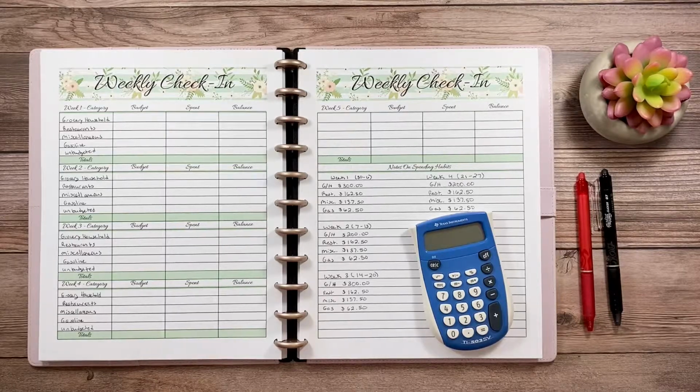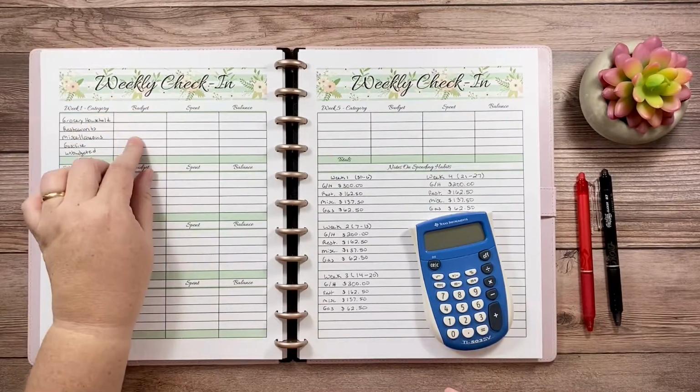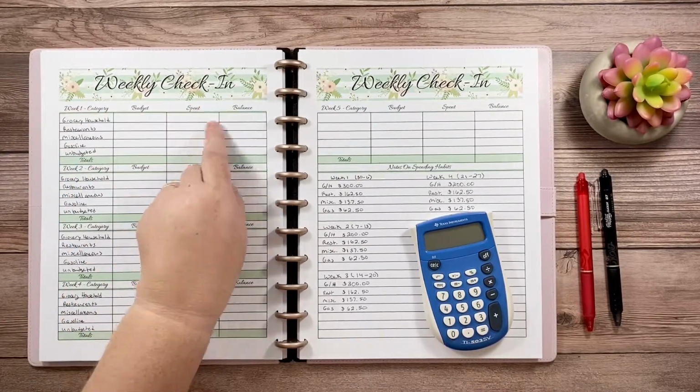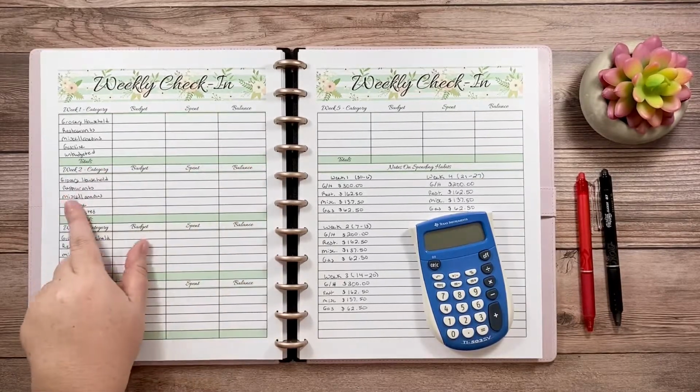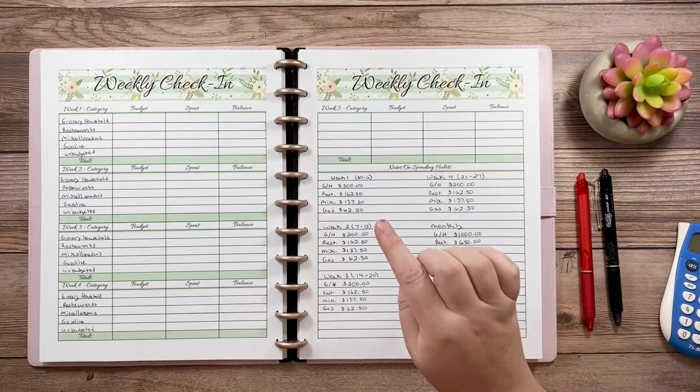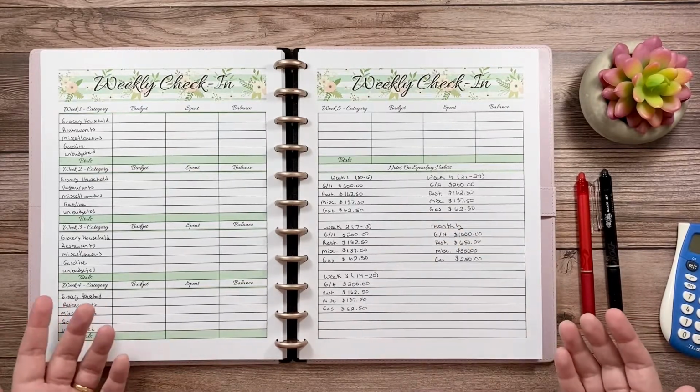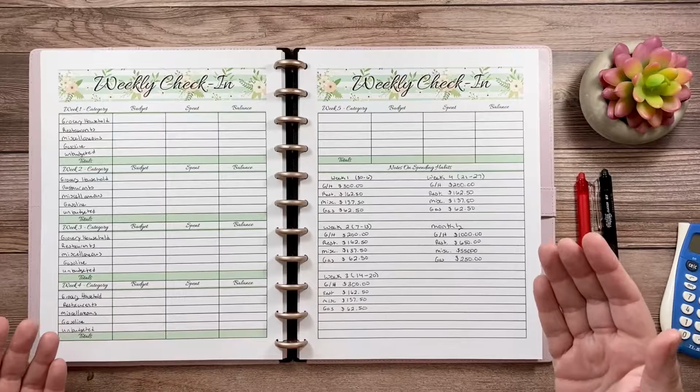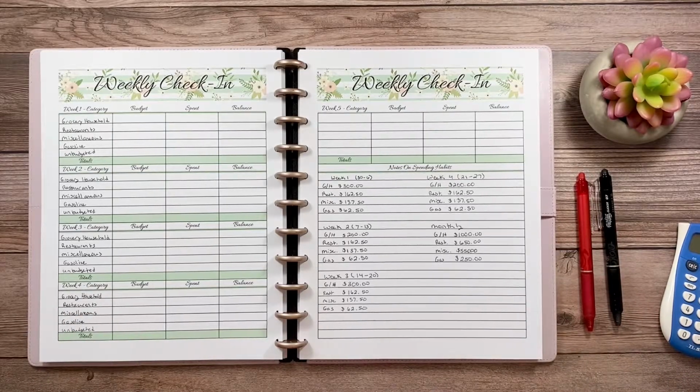I am setting up my weekly check-in. I am a day late on this and I do apologize for that. But what I'm going to do is set up my weekly check-in budget, what I spent for the week, the balance, and set up week 2. I have over here what my weeks are broken down to and how I'm to spend throughout the weeks, and hopefully I stay within budget. It doesn't look like I'm going to.